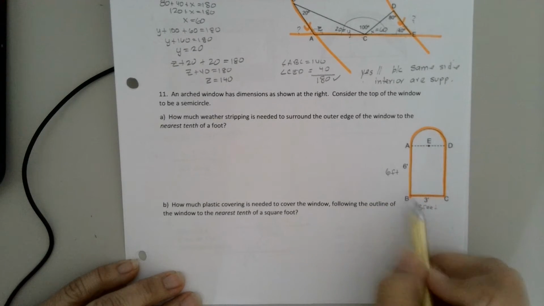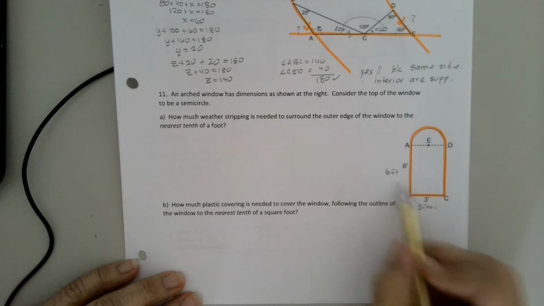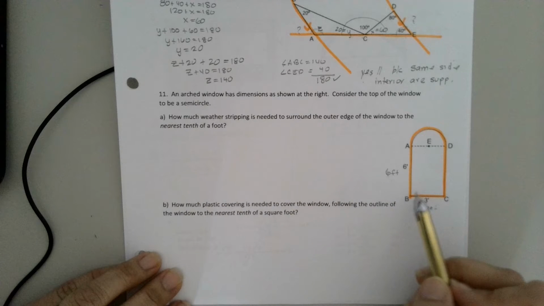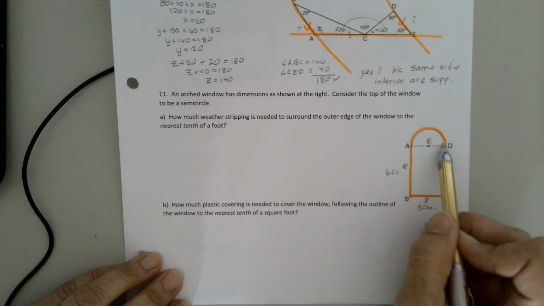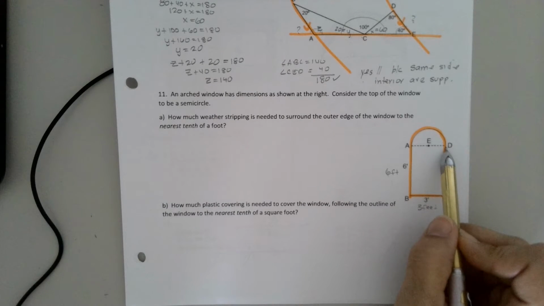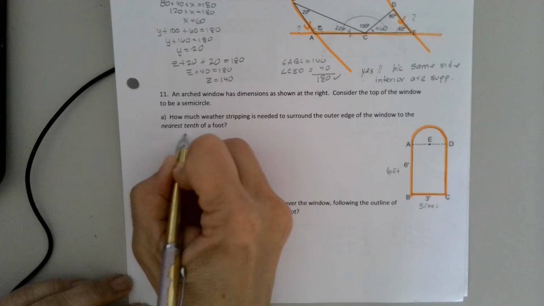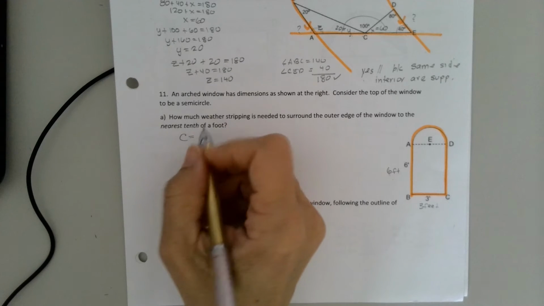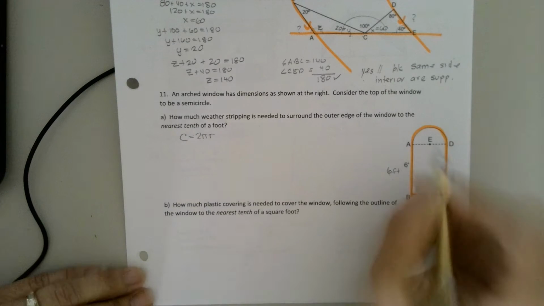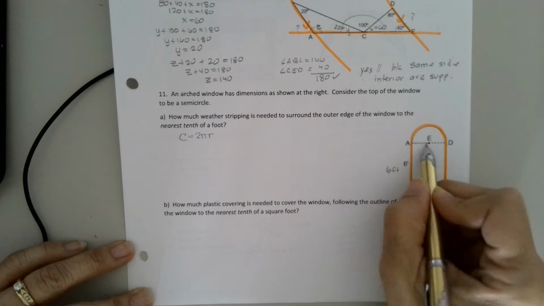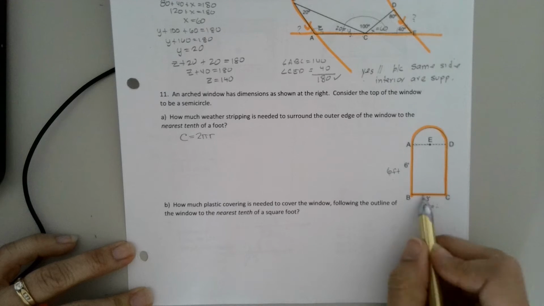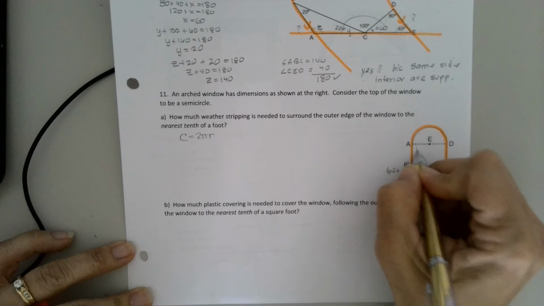So, as I was saying, on the test, one might be in feet, one might be in inches, so be careful watching your units. So, I need to do half of the circumference plus these 3 sides. So, to find the circumference off my formula sheet, circumference is equal to 2 pi r. I need the radius. Oh, I don't know that. Oh, but I know the bottom is 3 feet. So half of 3 feet is 1.5 feet.